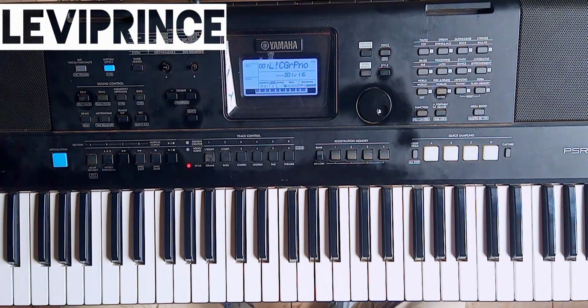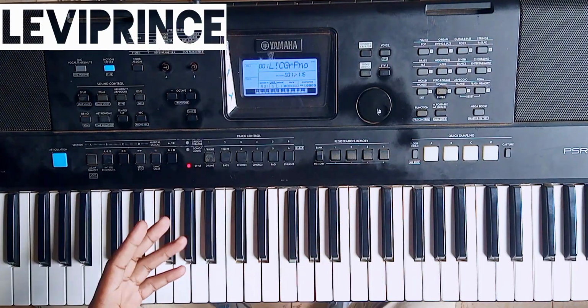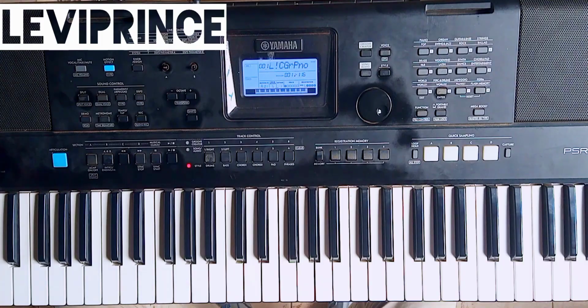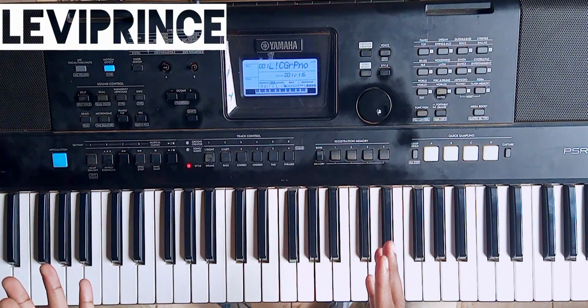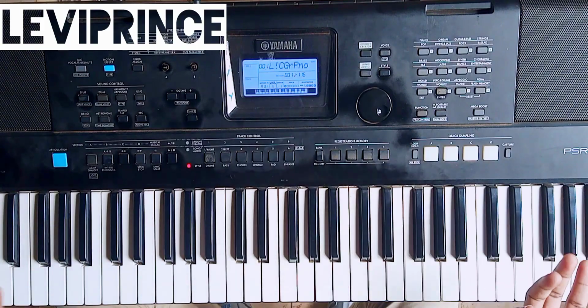Now, if you are a singer or a keyboardist, pianist, just like me, and you don't know the difference between a flat and sharp, then this video is for you. So let's try to understand these sharps and the flats.